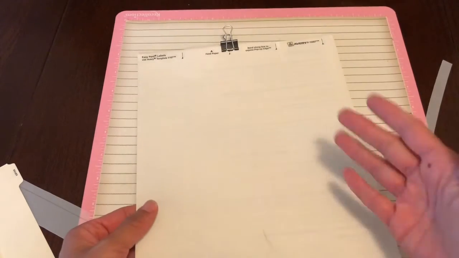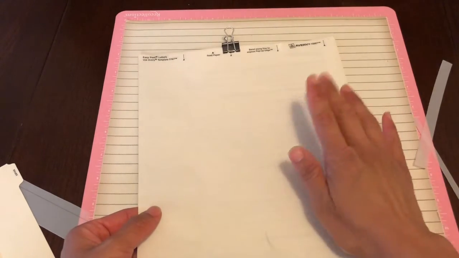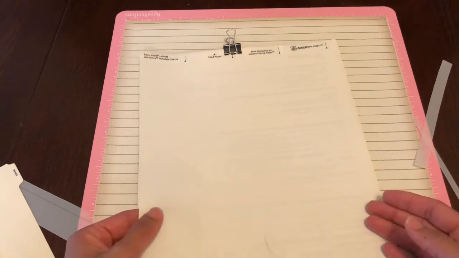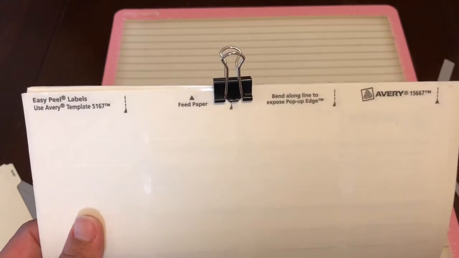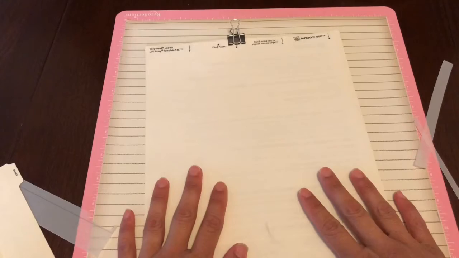They might have a different number, but if you Google that, it'll give you the same label, or the same label with a different number. But if for some reason this doesn't come up, just type in 80 count clear Avery labels, and it'll give it to you. So this is what I like to use for my labels.